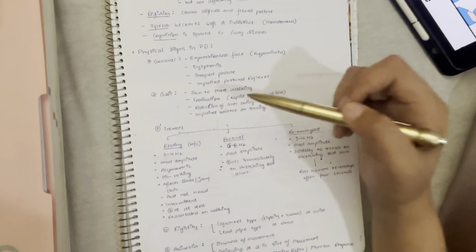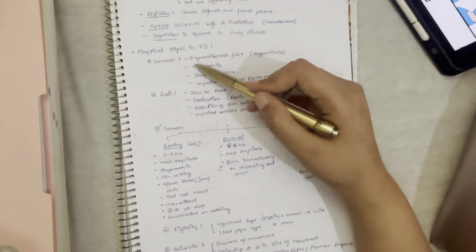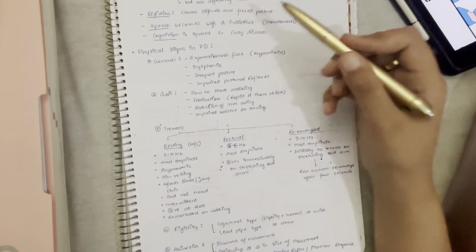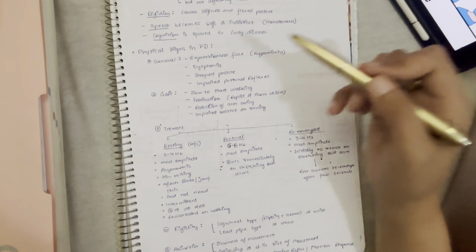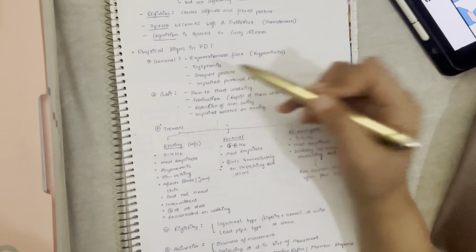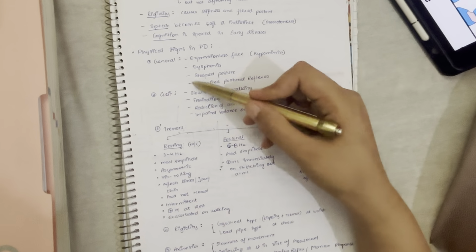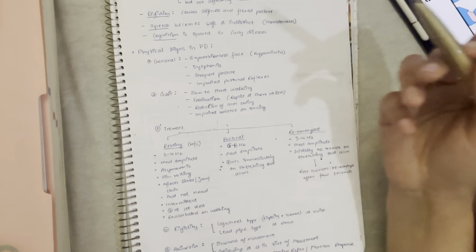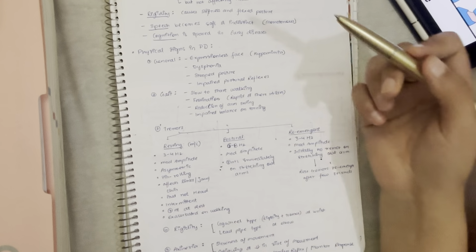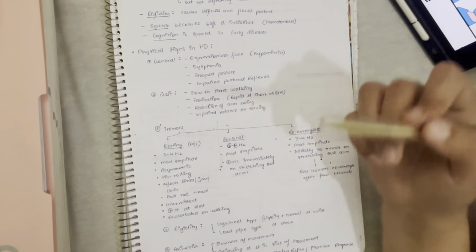Now, first, what are the general signs in a patient of Parkinson's disease? The patient will have an emotionless face, that is known as hypomimia. Then the patient will have dysphonia, the stooped posture, impaired postural reflexes. Coming to the gait of the patient, the moment the patient walks into your OPD or comes to you with certain complaints, you will observe the gait of the patient.